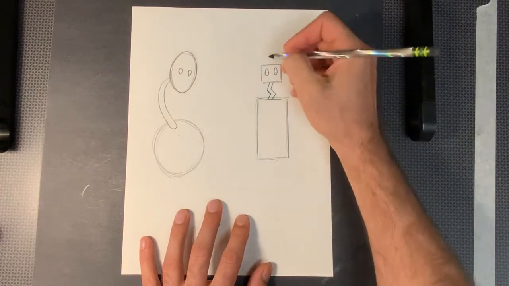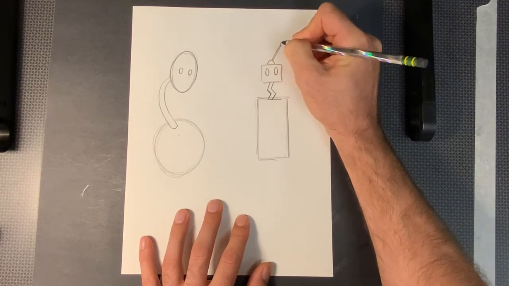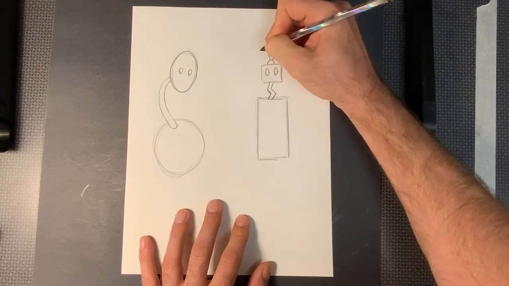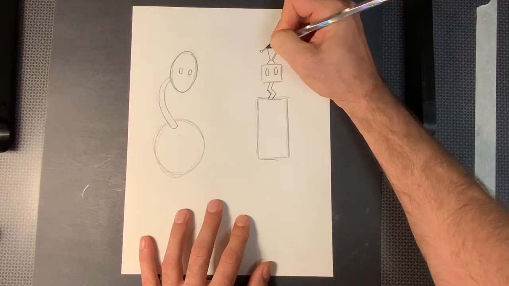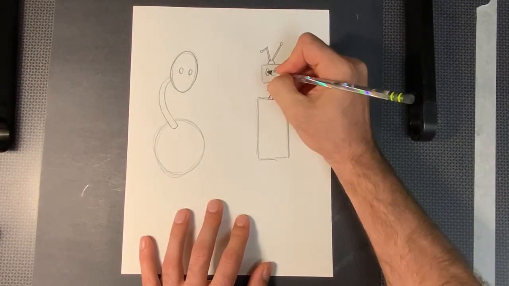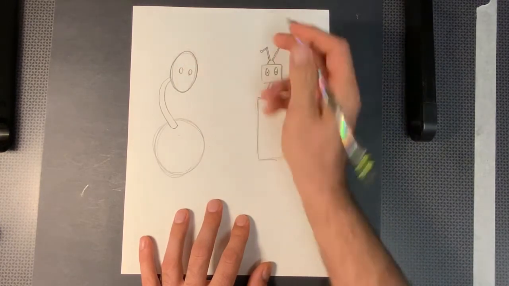We can adorn them or decorate them. This one, maybe I'm going to put antenna off it. And he's been looking around a lot of corners, so one of his antennas is bent. It's been broken. You can always put in your eyes if you want to put eyes in them. This one I'm going to leave open.